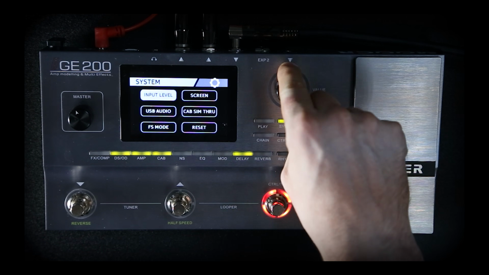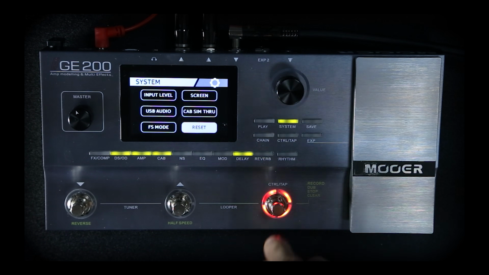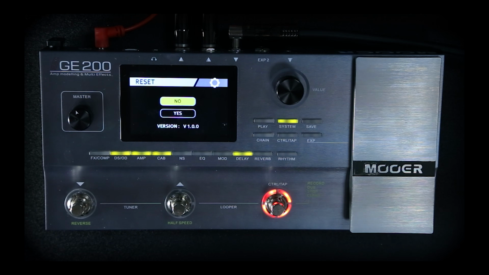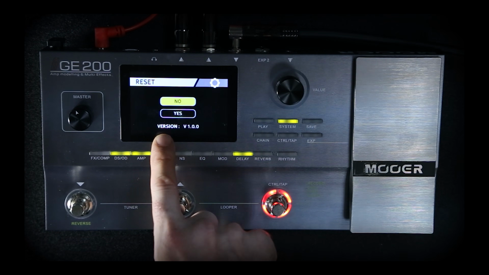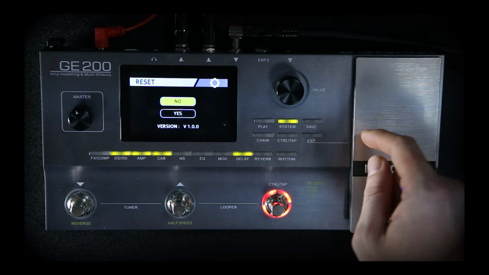Go back into the system there, and then again you've got your reset. So if you want to go back to factory reset, you can do. If you want to quickly view which firmware version you've got on your G200, this is the screen where you can find it. It's always on the reset screen, version 1.